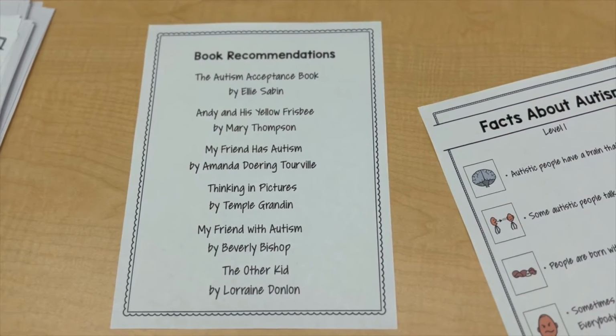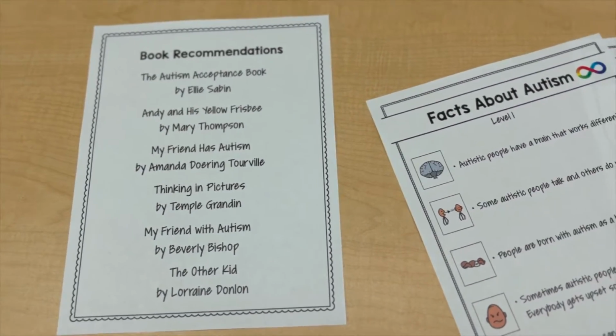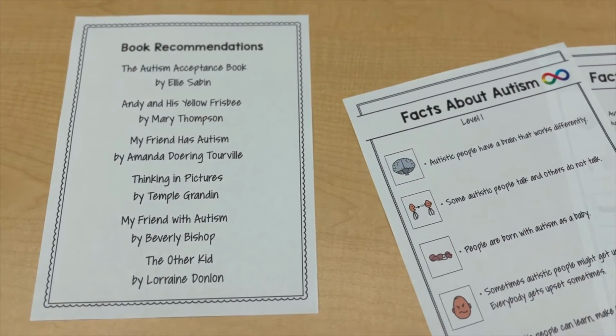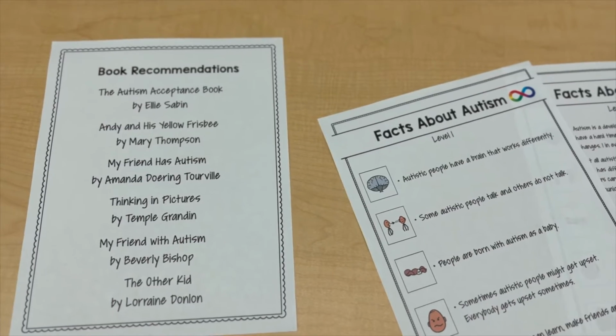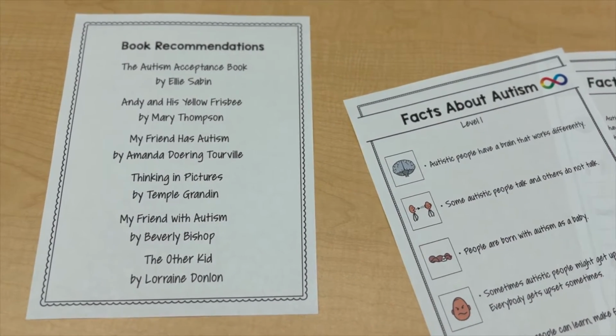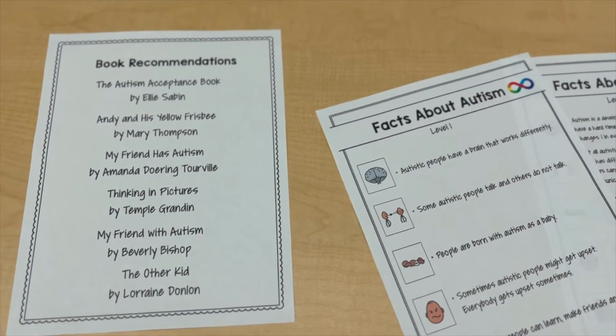Here are some lovely book recommendations that are included with the unit. And what I love about this is I can send this list to my principal with some links, or even to my librarian with some links, and that way we can get a few copies so that teachers are able to check this out through the library.